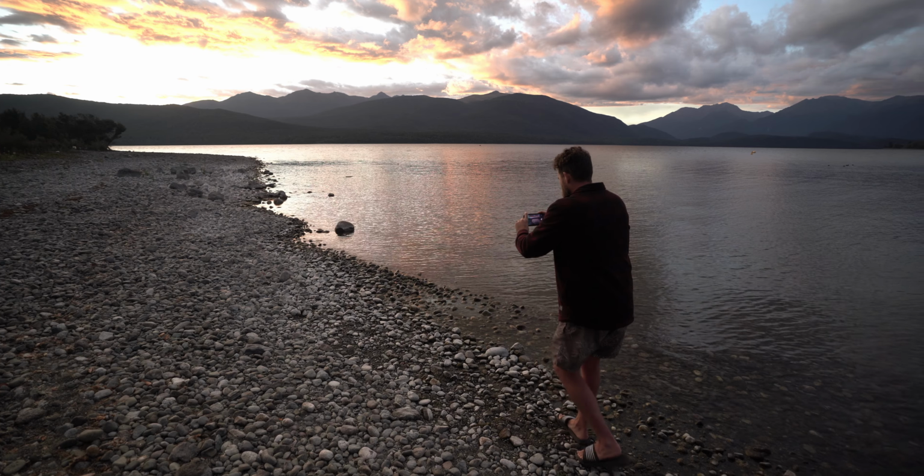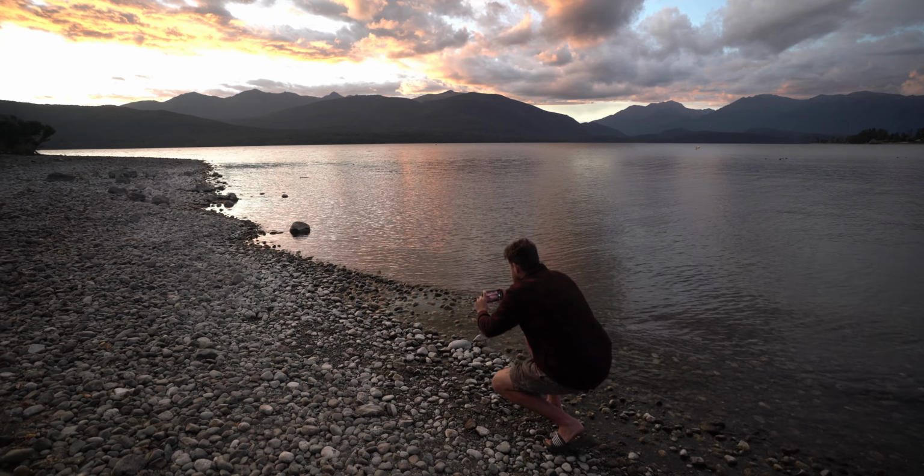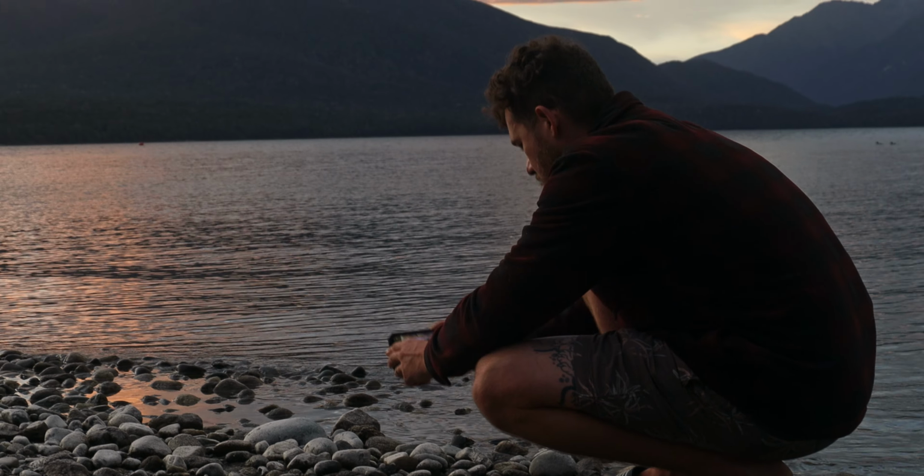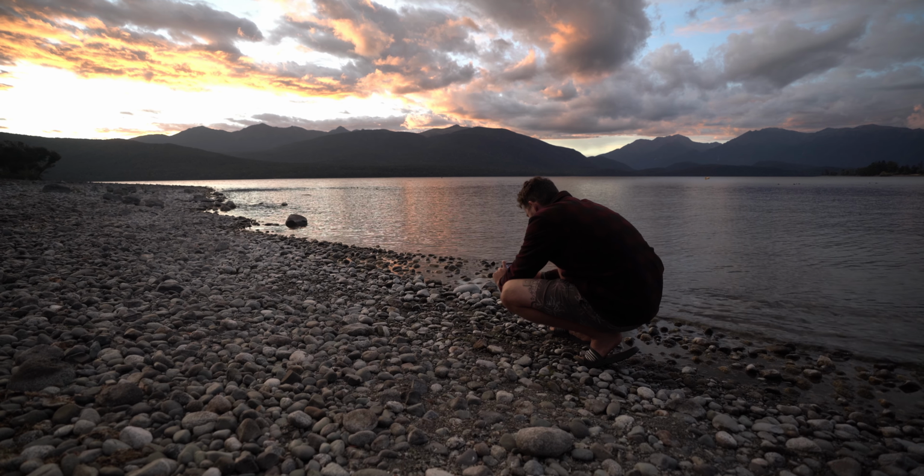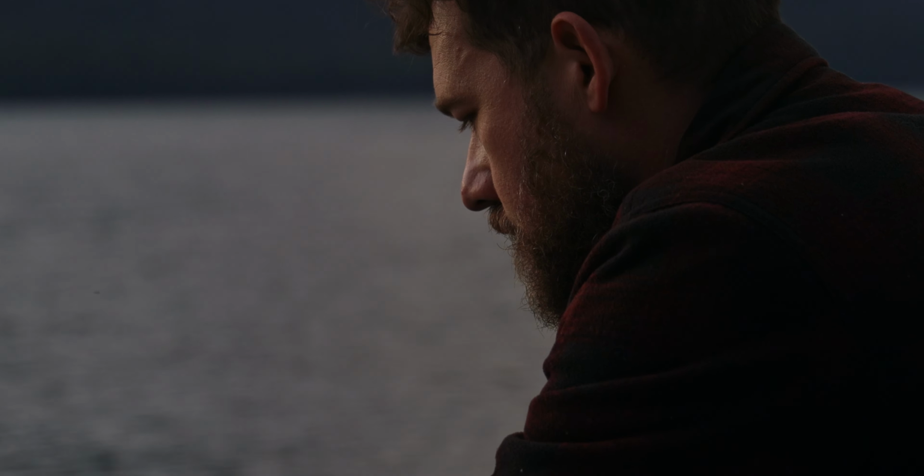And that's what we've got right here. We have the shoreline leading straight towards the sunset. The light's dropped off those mountains there, so I'm not even looking there anymore. I'm looking straight towards this beautiful sunset, and that's where the shot's going to be.